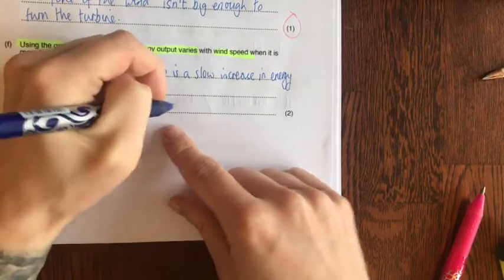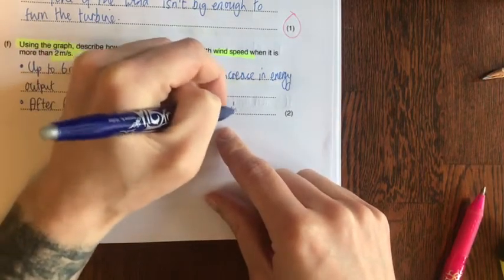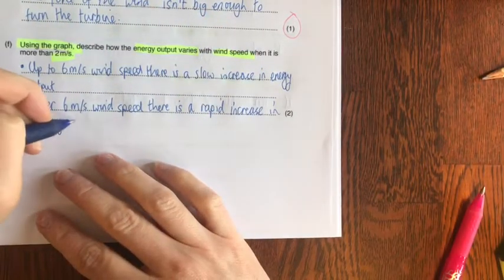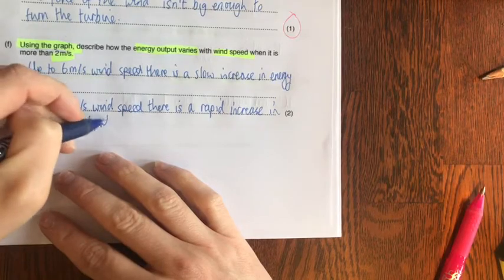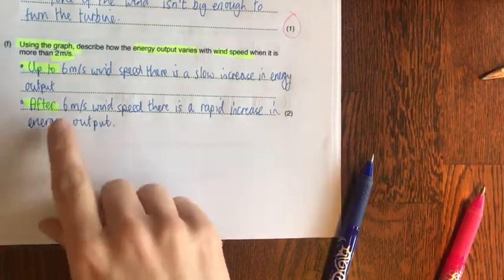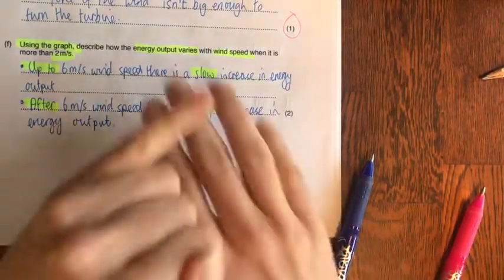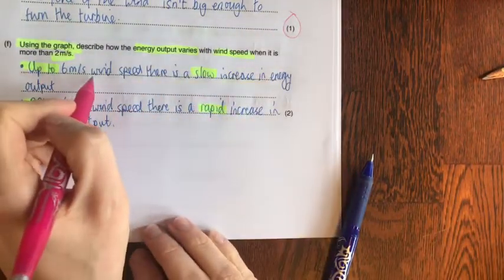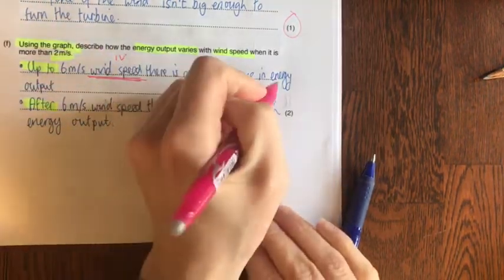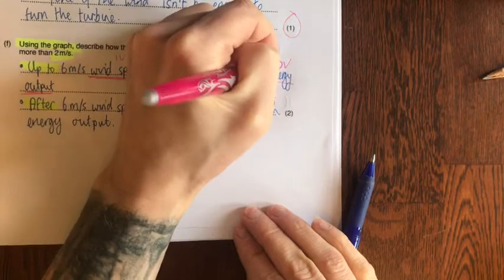There is a rapid increase in energy output. So I really like to use this kind of standard approach where these 2 sentences are essentially the same. The only difference is I've put up to and after, and here I've put slow and here I've put rapid. So I'm really keeping to a format where I've linked the input variable to the output variable, or independent variable to the dependent variable.